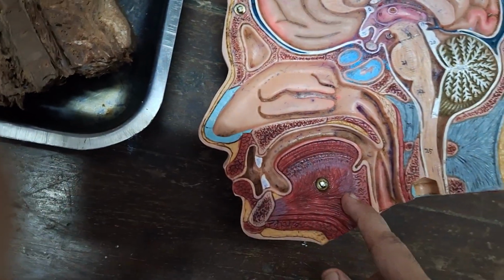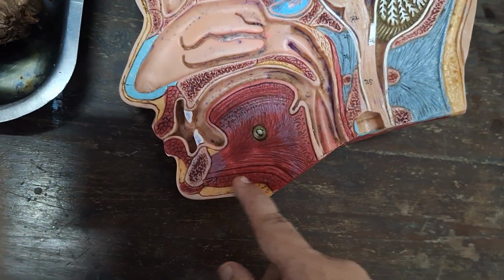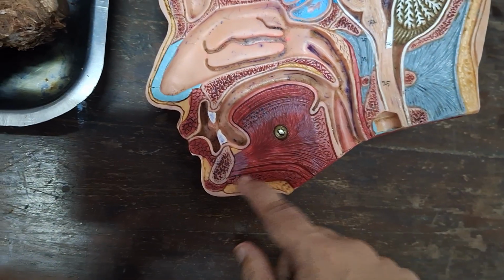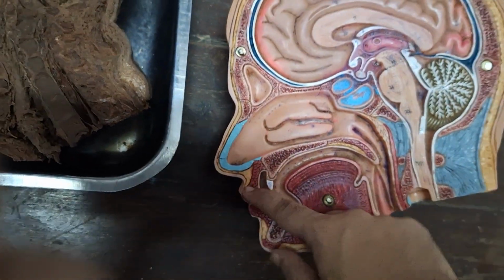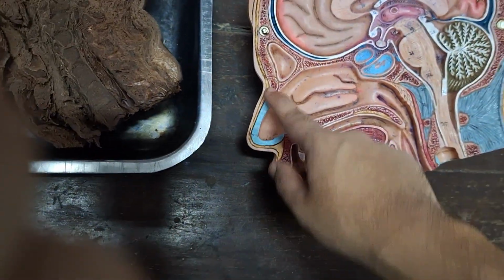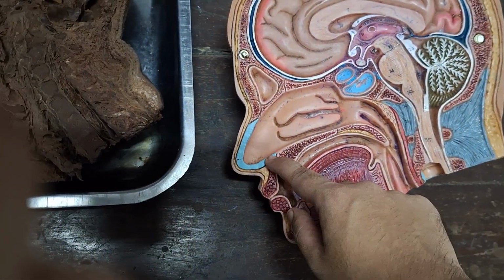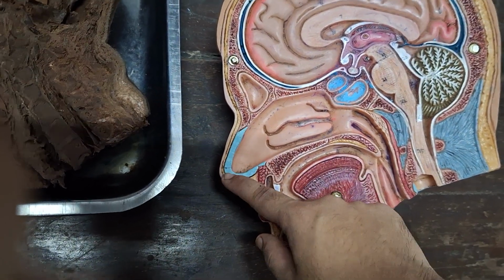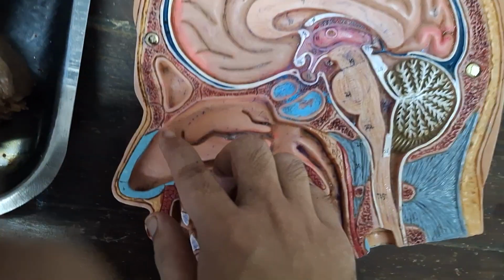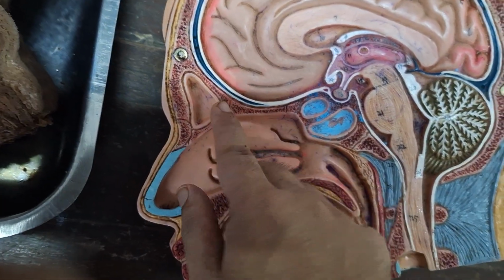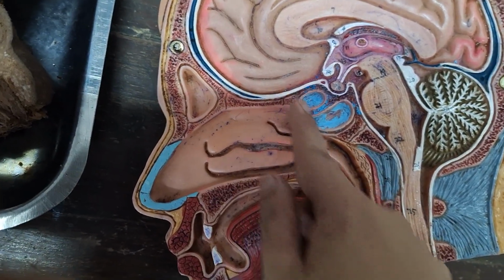This is the teeth, and this is the mylohyoid muscle. This is the geniohyoid muscle. This is the fibrofatty tissue present here. And this is the cartilaginous part of the nasal cavity, the nasal septum present here. This is the roof of the nasal cavity. This is the anterior sloping part, a horizontal part, and the posterior sloping part.